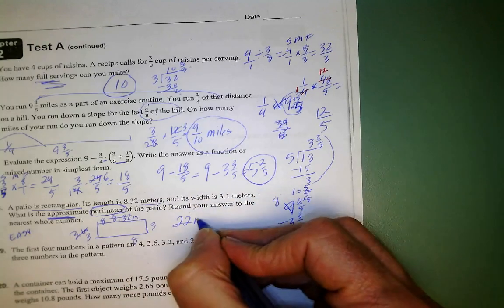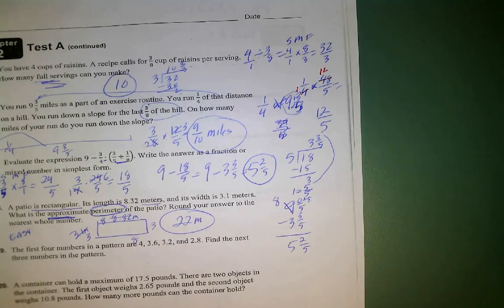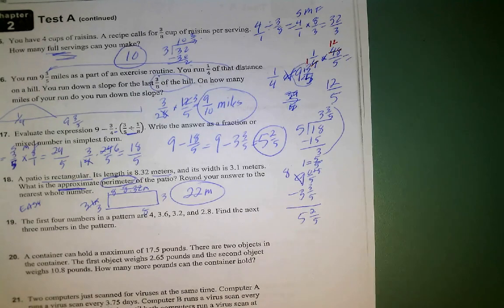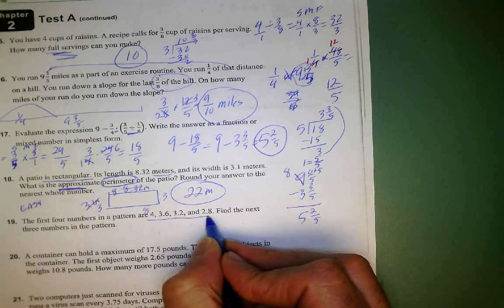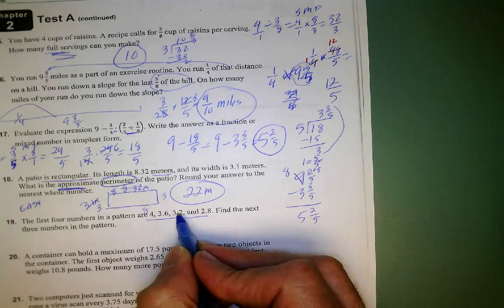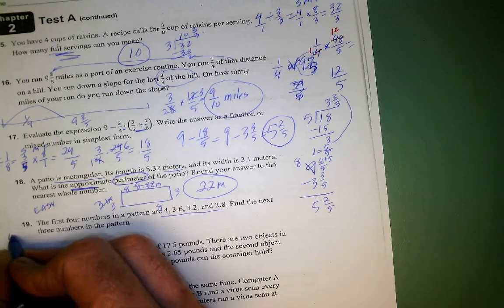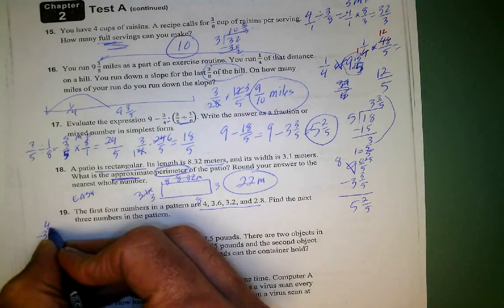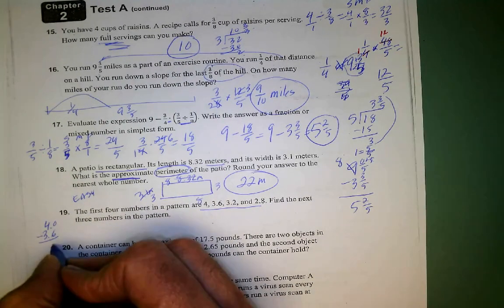All right. When we're looking for patterns, what I like to do is find out the difference between consecutive numbers. What is the difference between 4 and 3.6? Well, I'm going to subtract. That's 4.0, and I get 0.4. What's the difference between 3.6 and 3.2?